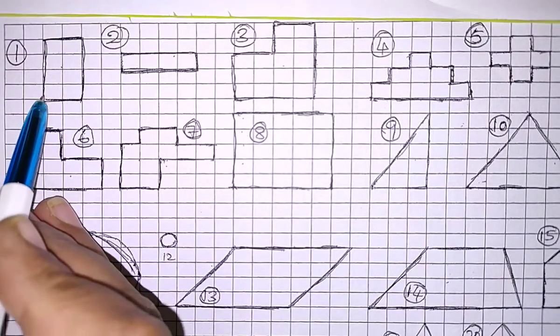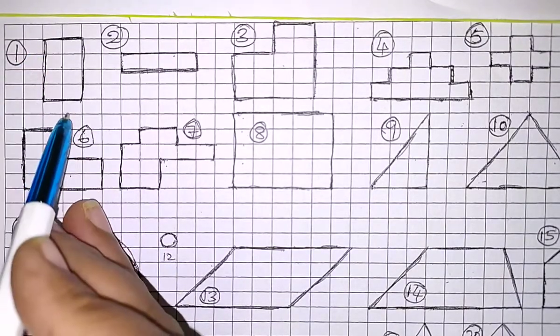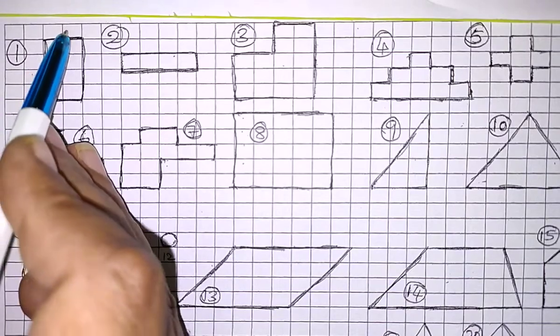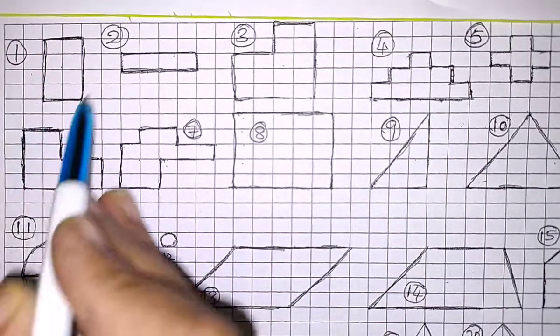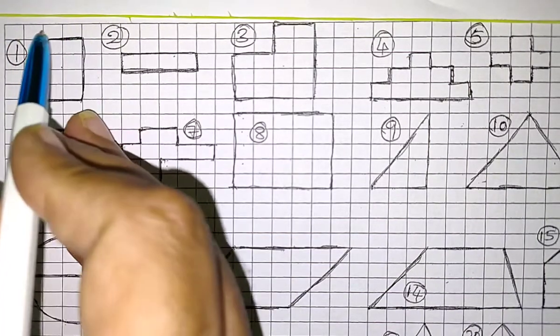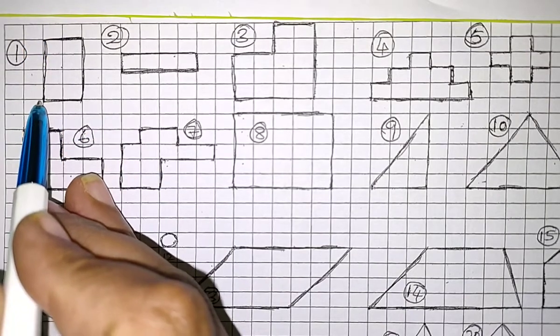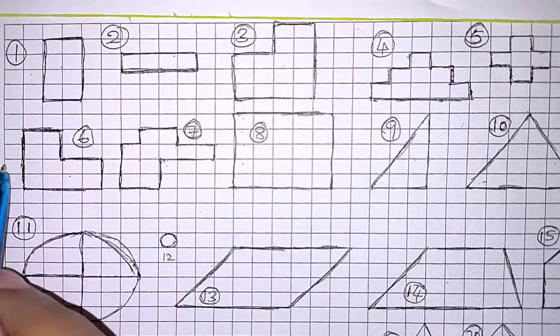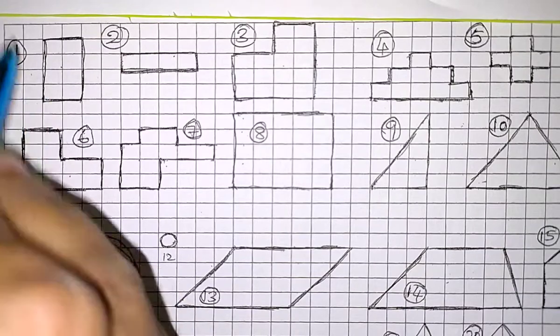2 units, 1, 2, 3, 4 units. 2 plus 4, 6. Again 2 plus 4, 6. So perimeter of this is 12. 4, 2, 6, 4, 10, 2, 12. So perimeter is 12 units.